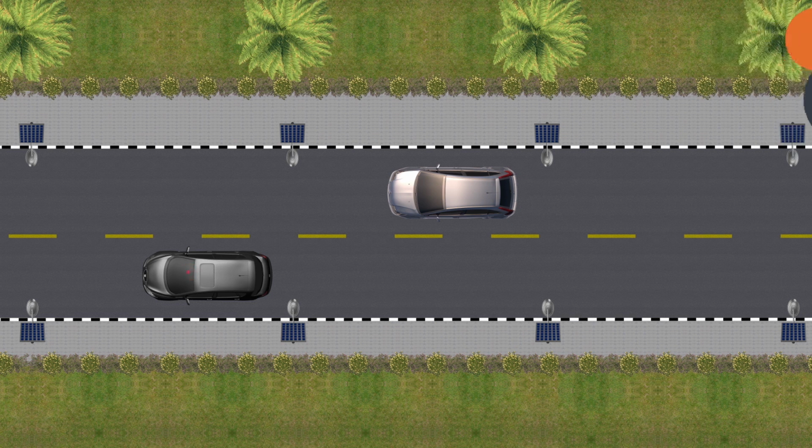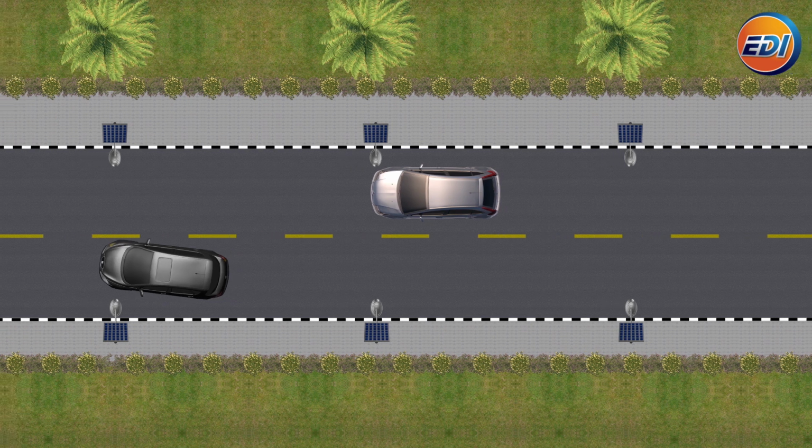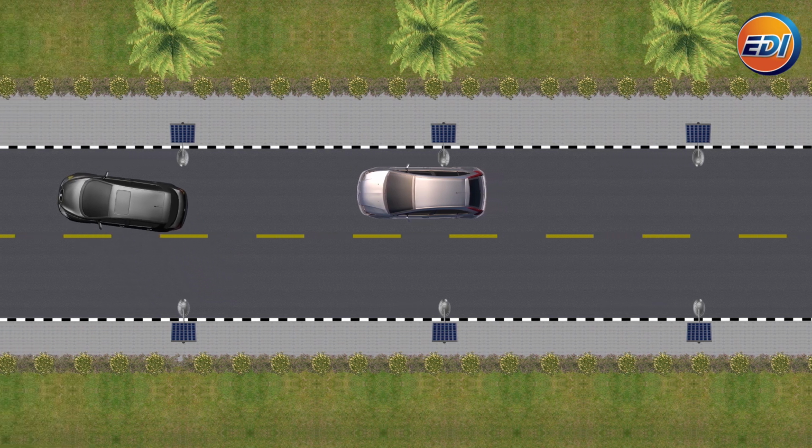Check center mirror to see the vehicle behind. Cancel left signal and turn on right signal. Check left side mirror for other hazards. Check right side mirror for other hazards. Check the blind spot over the right shoulder. Check center mirror again to make sure the following vehicle is still at safe distance. Look ahead again and steer smoothly and gradually into the lane.